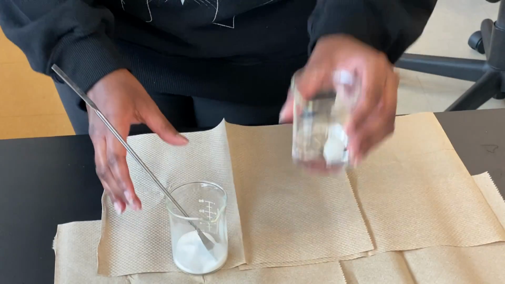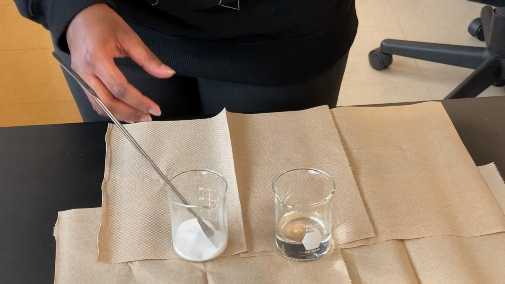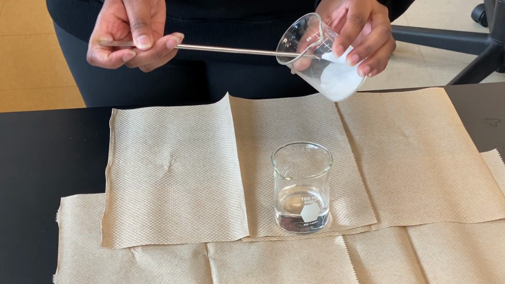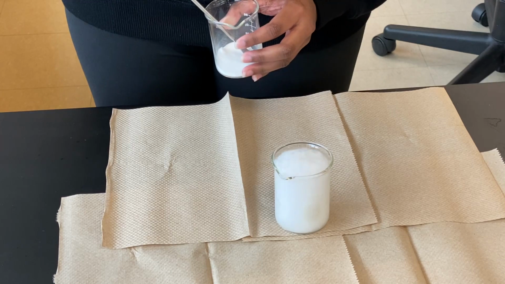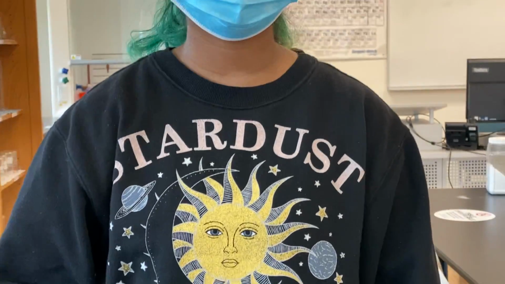So here we have our vinegar from the vinegar bottle, and then you just add your baking soda, and there's our volcanic eruption.